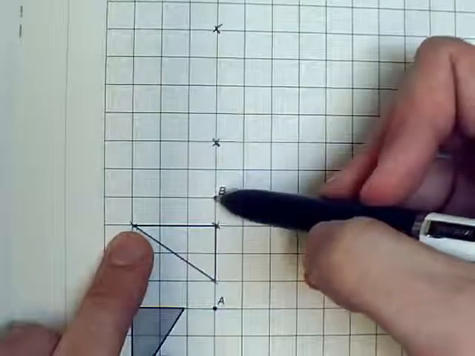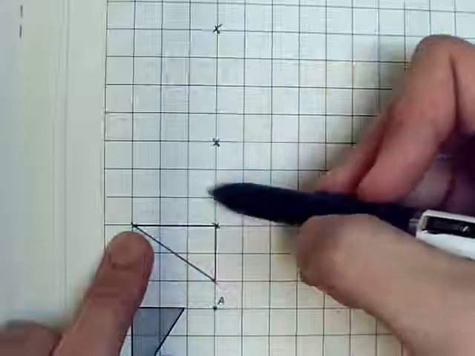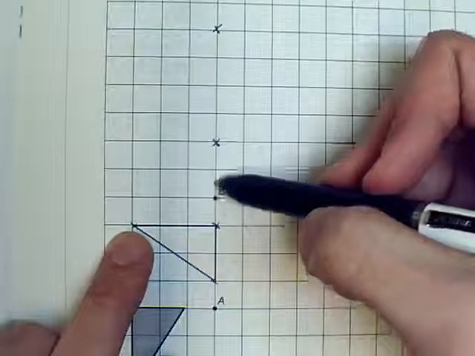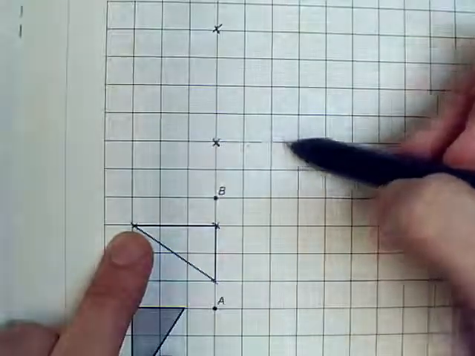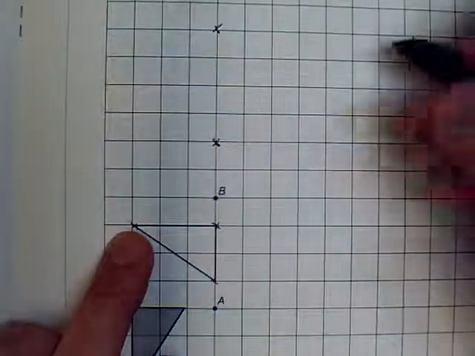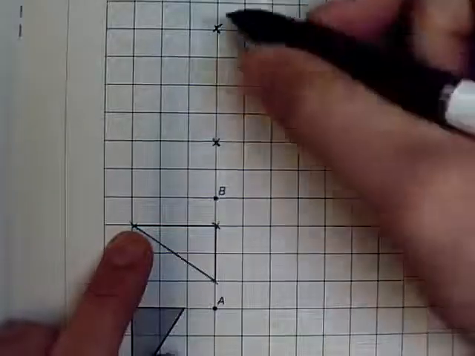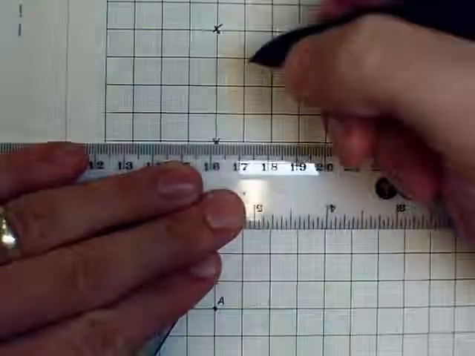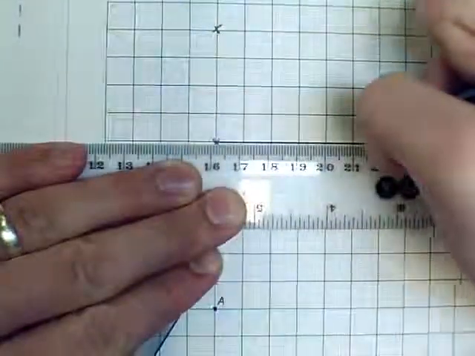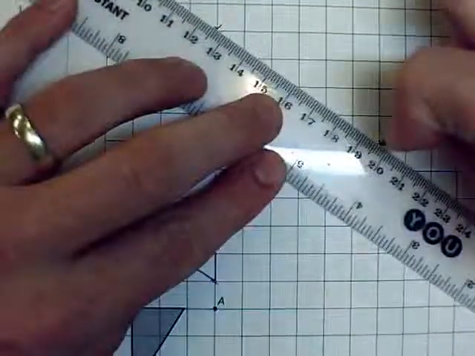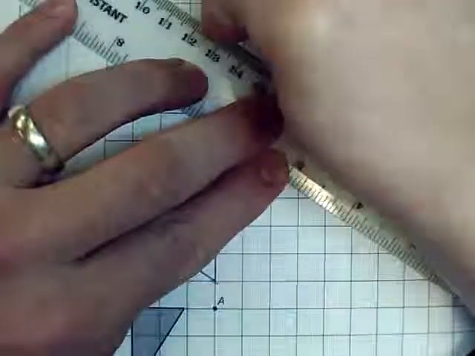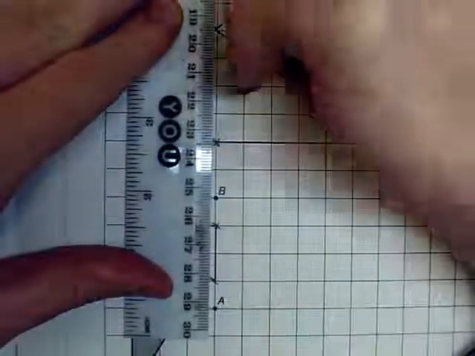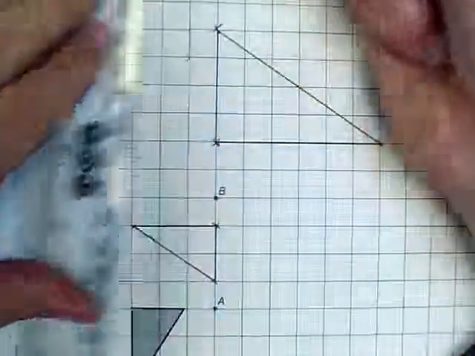So 3 right, 1 up, times by 2 is 6 to the right, 2 up, so it ends up here. So these are my 3 points of my enlarged shape. And as we discussed, it's on the opposite side of my center because it's a negative enlargement.